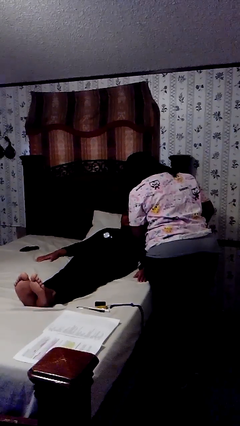I have a stethoscope and a cuff. Okay, Miss Sheikah. It's gonna be a little tight on your arm, okay? Mm-hmm. Miss Sheikah's blood pressure was normal, 122 over 80.